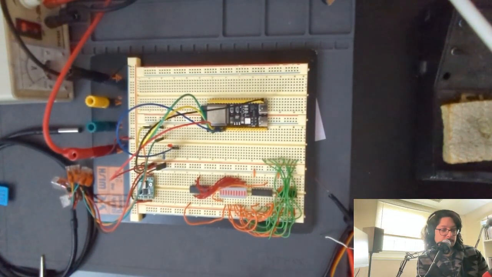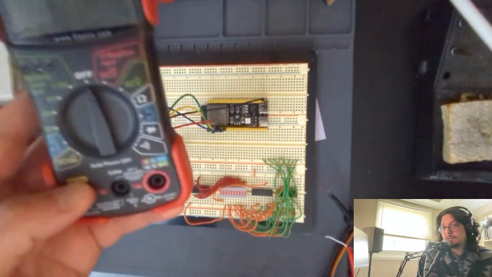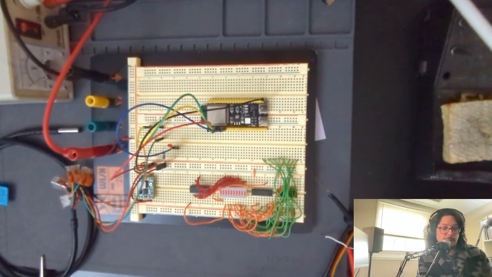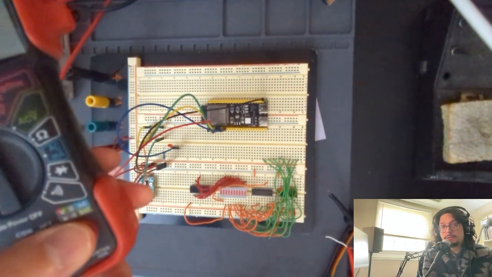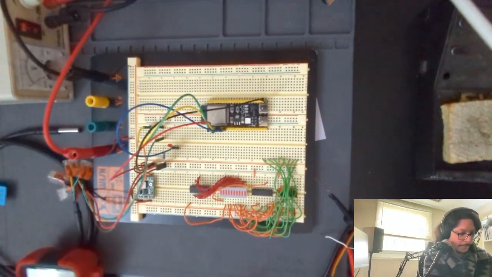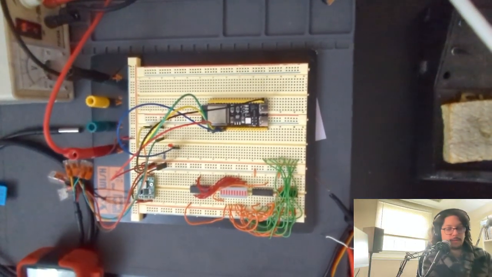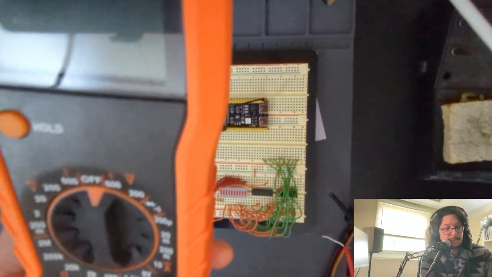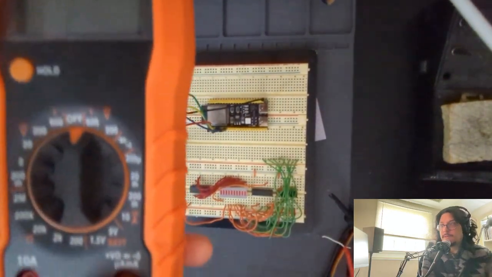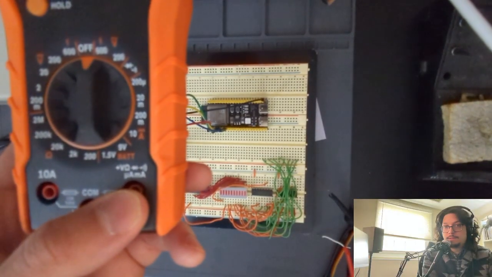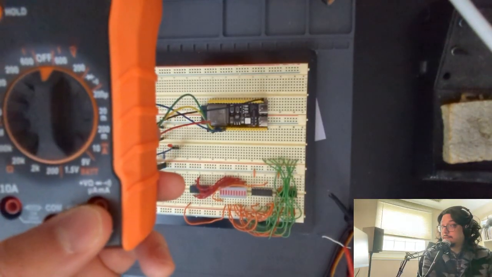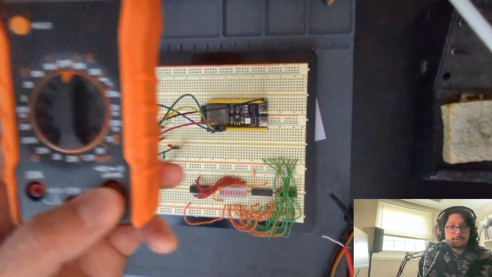Or, no, it doesn't. It says DC 10A here in yellow. And then this other one lists the functions there. This one also has 10A written on it here, and it's got the symbols for all of the other functions. Oh, it's quite blurry.